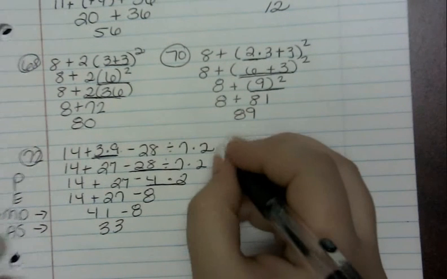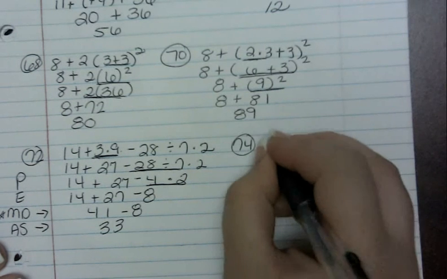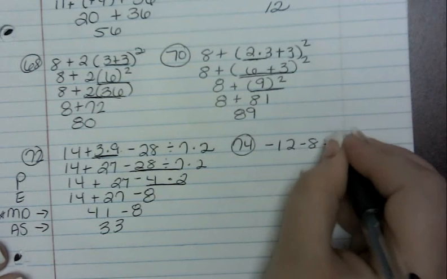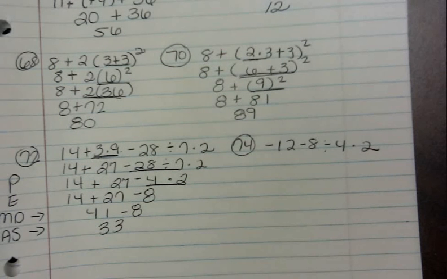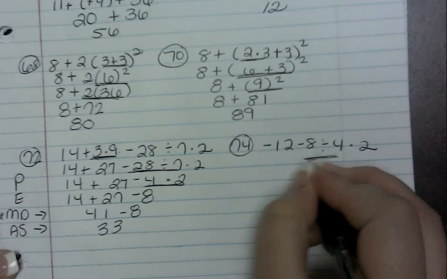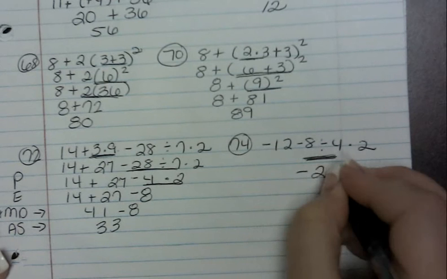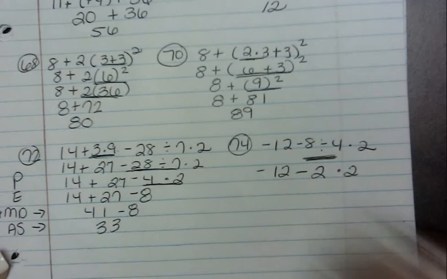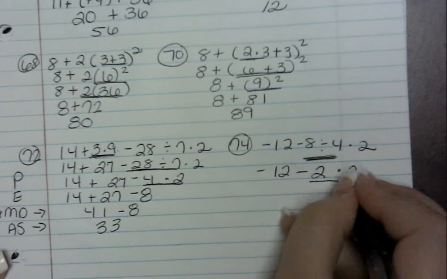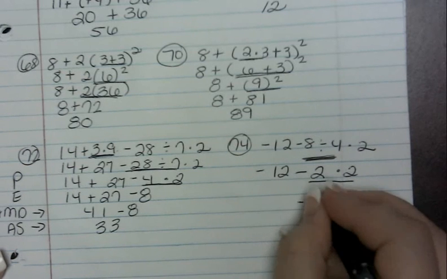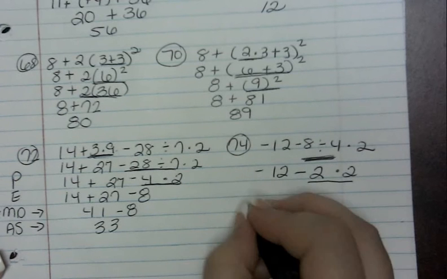Now let's look at problem number 74. I have negative 12 minus 8 divided by 4 times 2. Again, this is going to help us out with that crazy rule with multiplication and division. So we work our multiplication and division from left to right in the order of whichever one comes first. So we're going to do that negative 8 divided by 4 first, which gives me negative 2. And bring everything else down. Now we work our negative 2 times 2, which is negative 4.